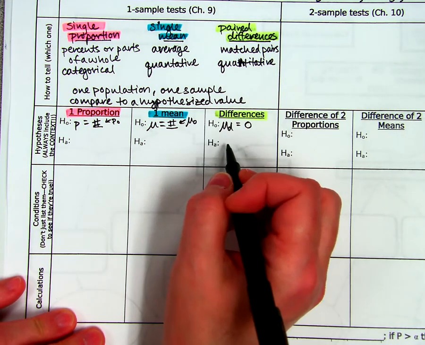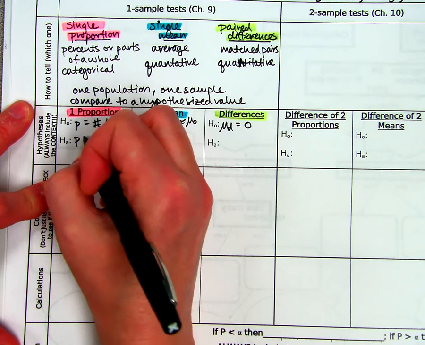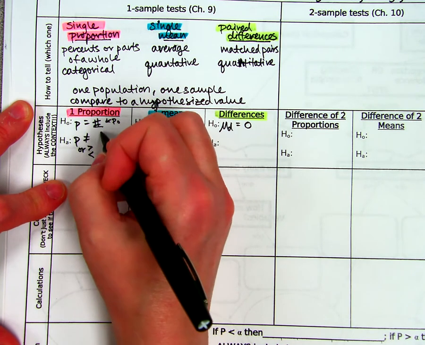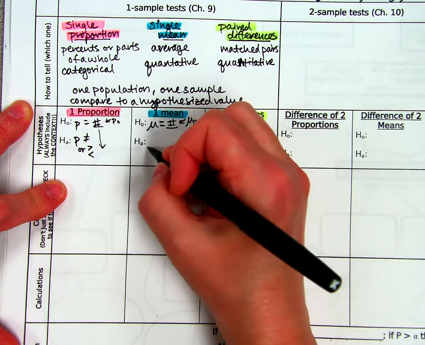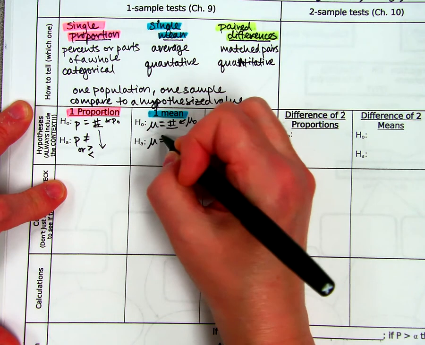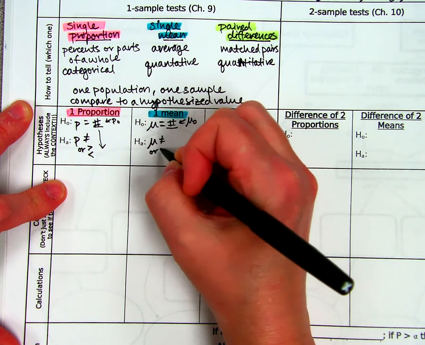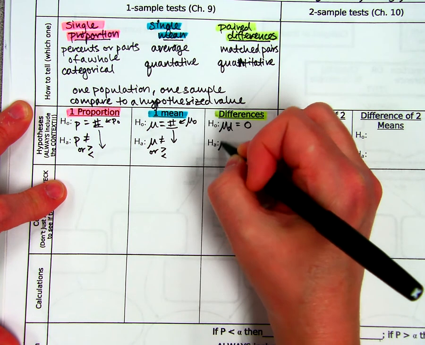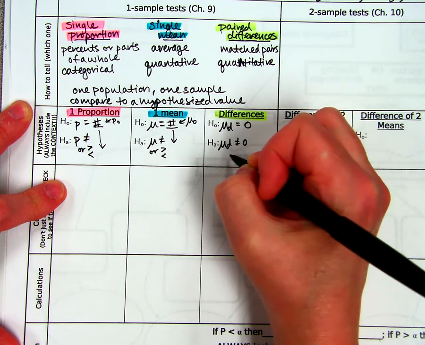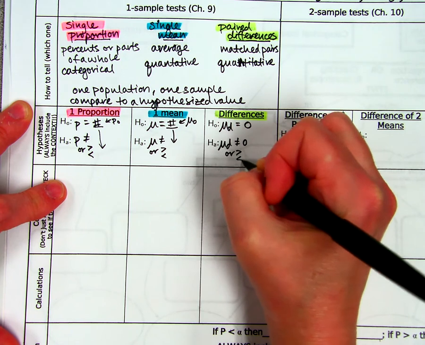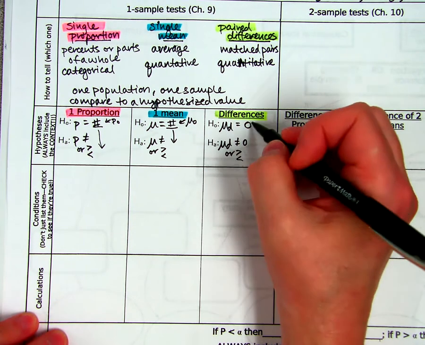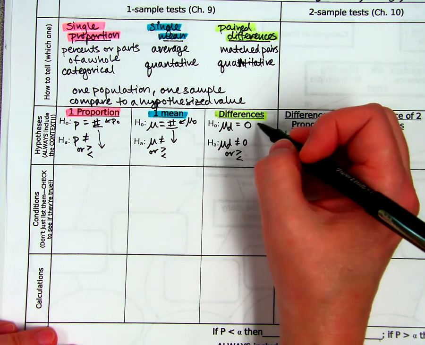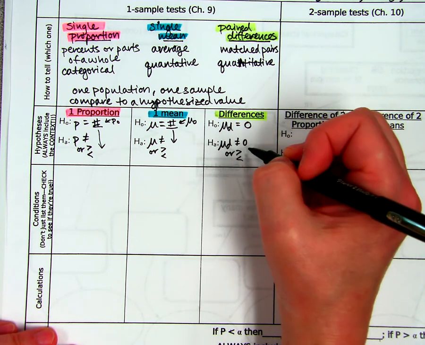And then the alternate, as you know, could be a not equals, or it could be a greater than, or it could be a less than, and it would be that same number again. And I'm going to copy that sideways. Or greater than or less than, copy the number, and then this would be mu d does not equal 0, or greater than or less than. Okay? The reason this one's almost always 0 is we're almost always looking to see if there is a difference or not. So the null is there's no difference. The alternate is there is a difference.